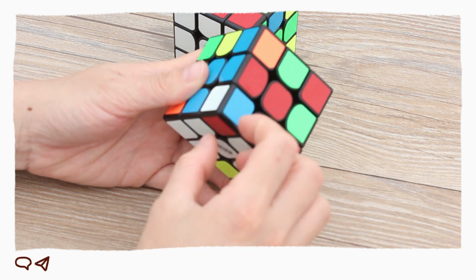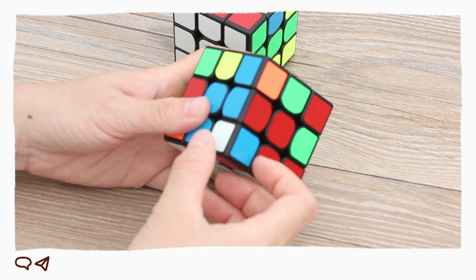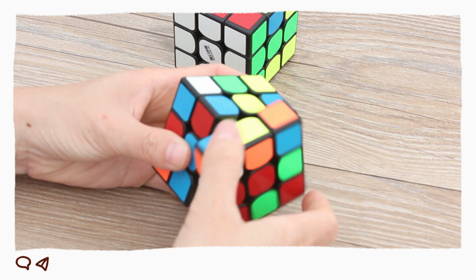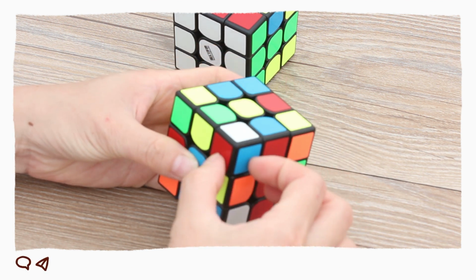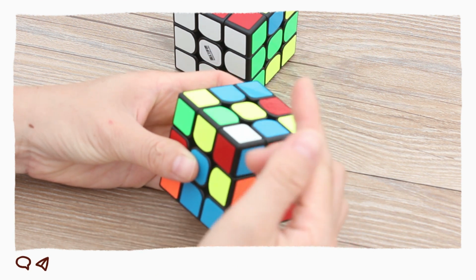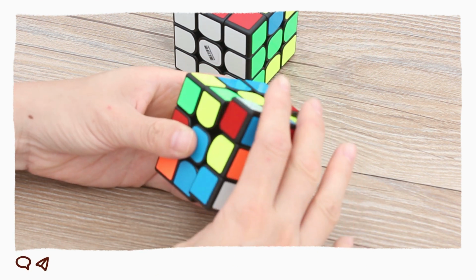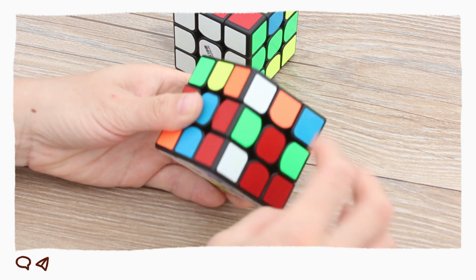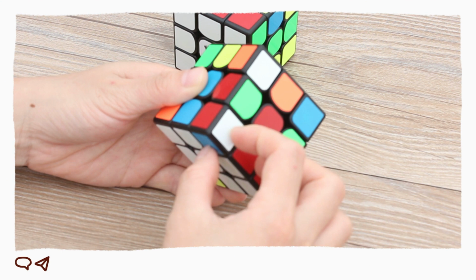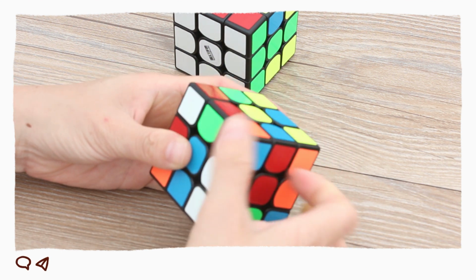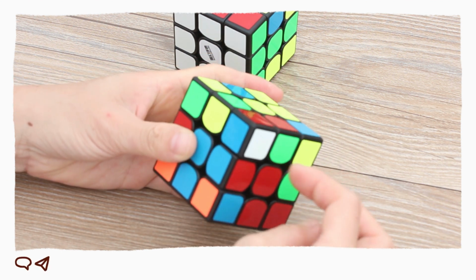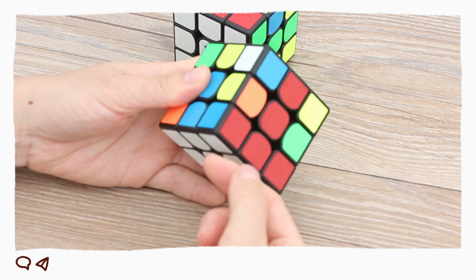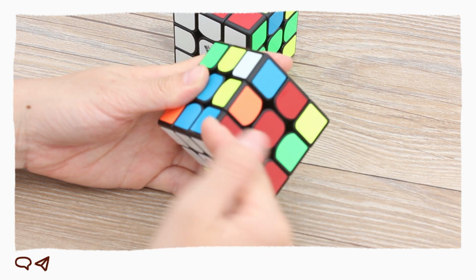Not solved, right? It is in the correct position but wrong orientation. So one more time, R, U, R prime, U prime. Repeat again until the orientation is right. This time it is already solved.